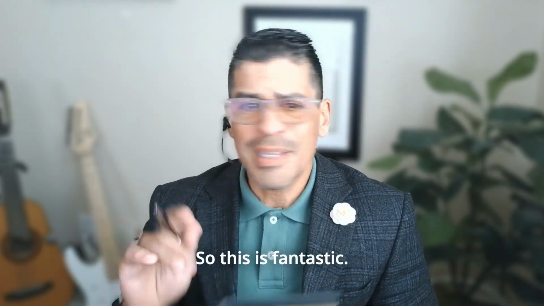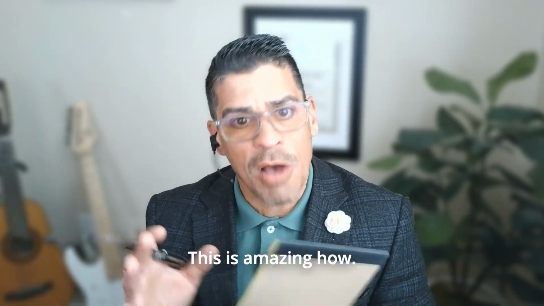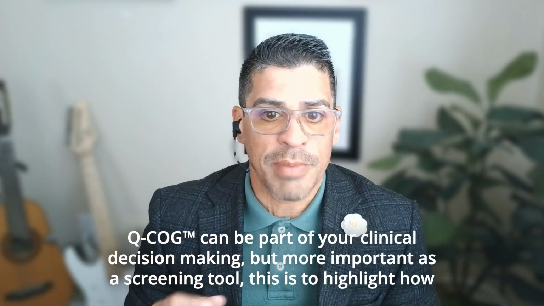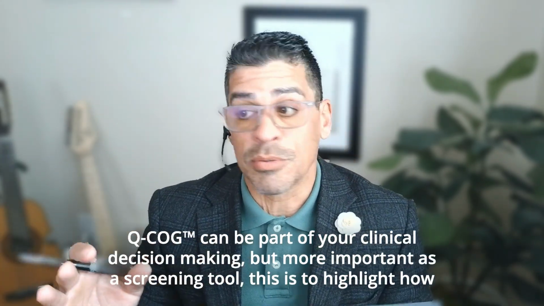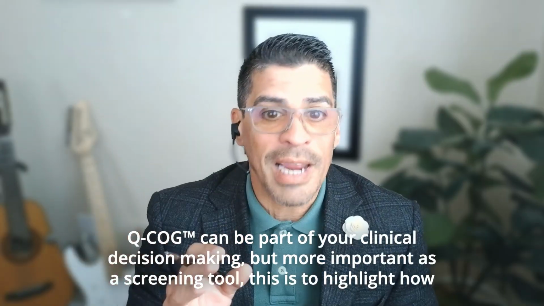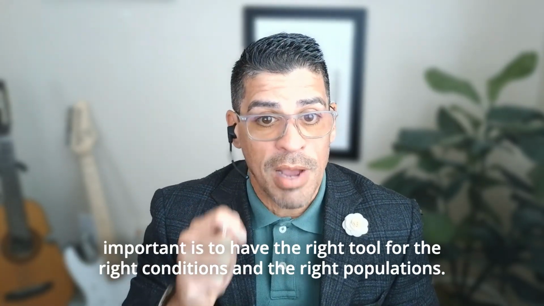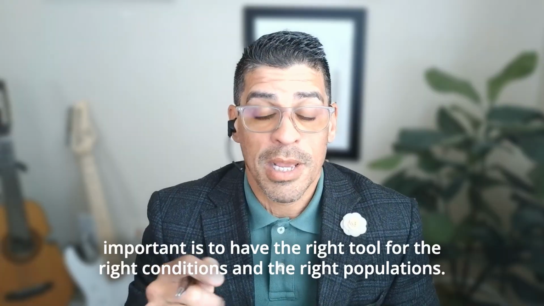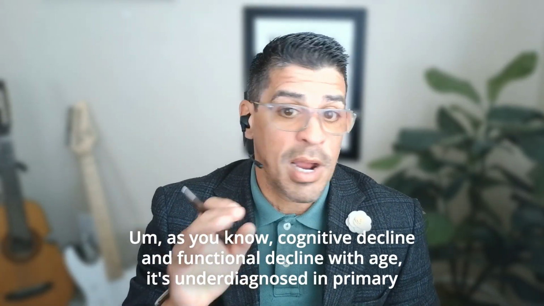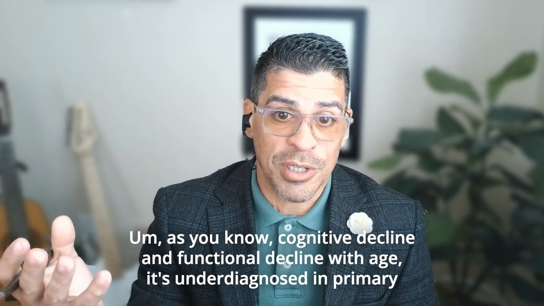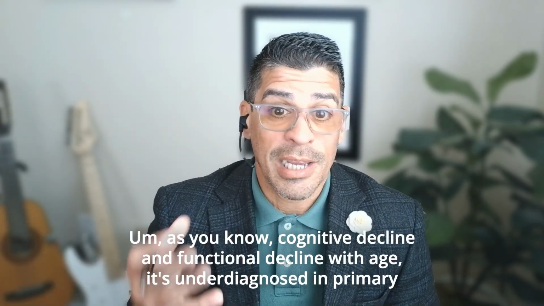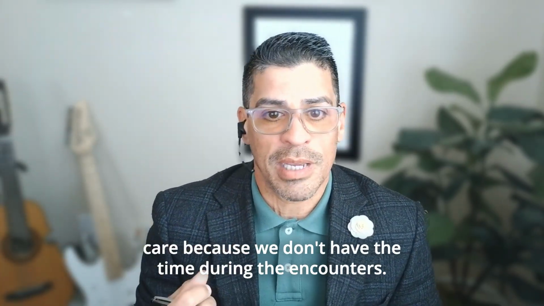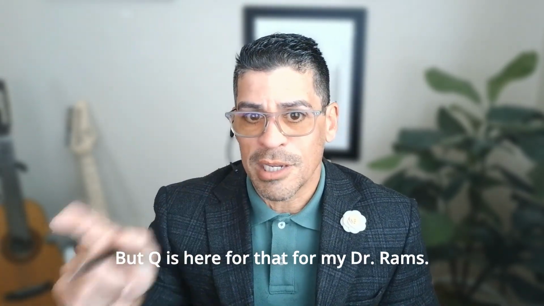So this is fantastic. This is amazing how Q-Cog can be part of your clinical decision making, but more important as a screening tool. This is to highlight how important it is to have the right tool for the right conditions and the right populations. As you know, cognitive decline and functional decline with age is underdiagnosed in primary care because we don't have the time during the encounters. But Q-Cog is here for that.